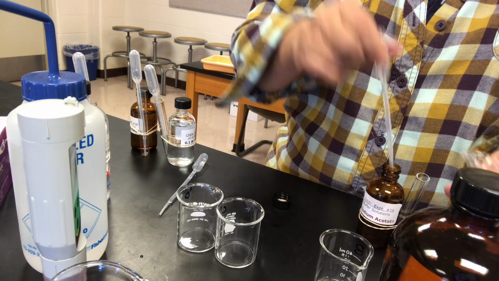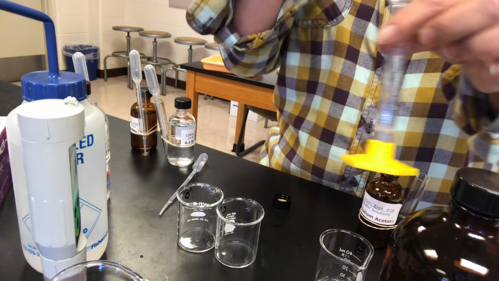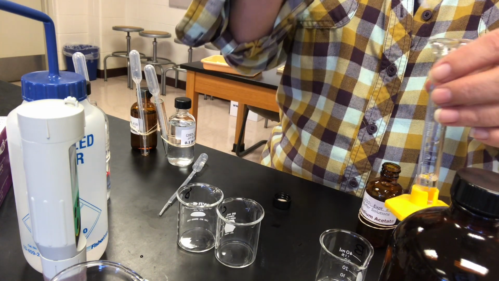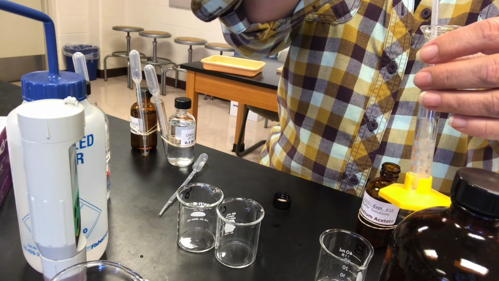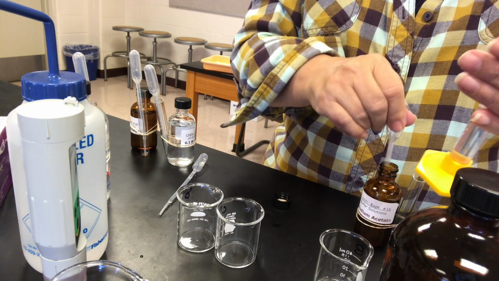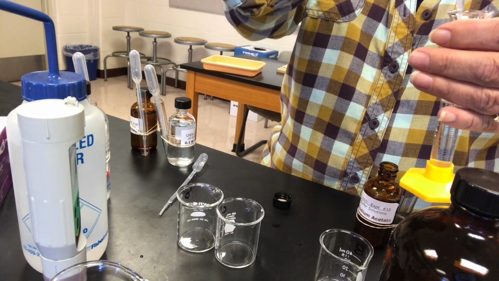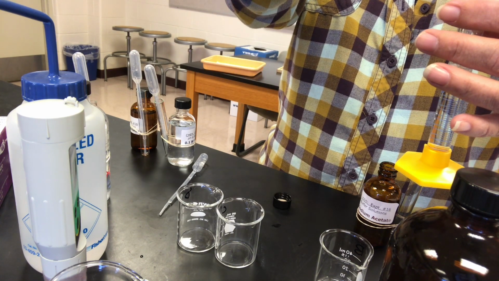Now, if you'll notice, then that is going to give you a 10-to-1 ratio of conjugate base to conjugate acid, because the two concentrations are the same, but we're adding differing volumes.